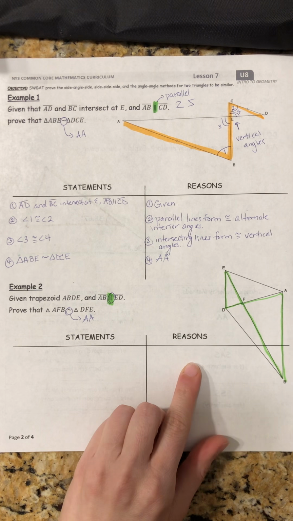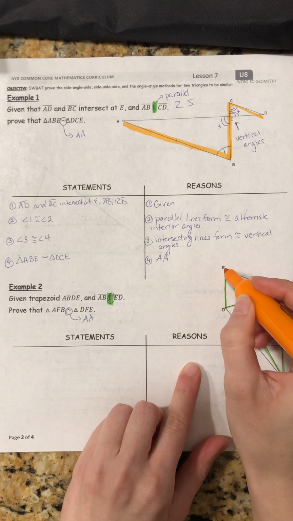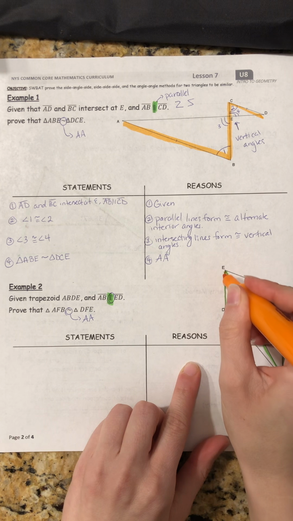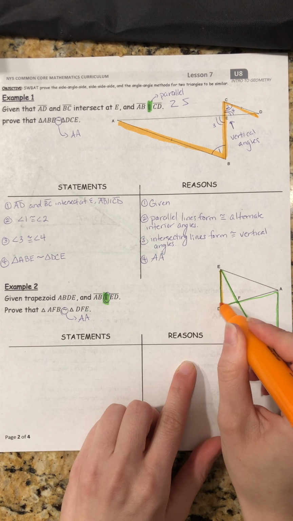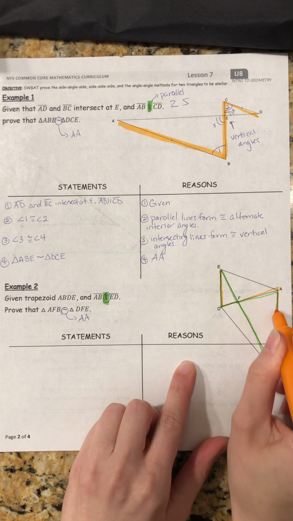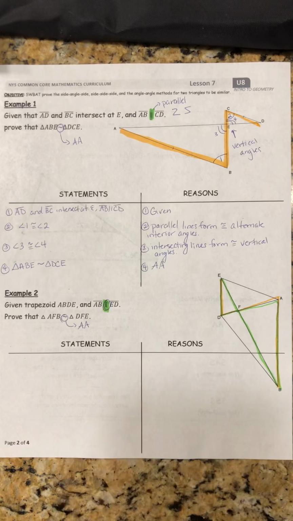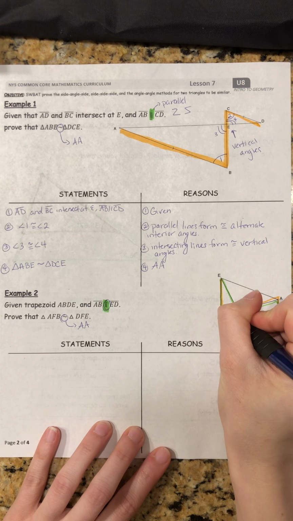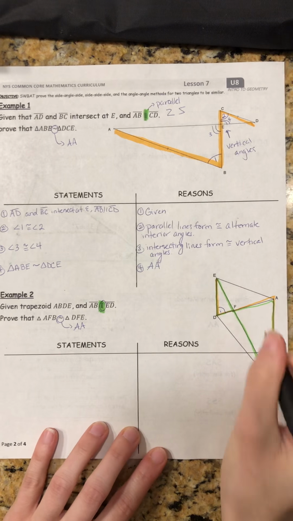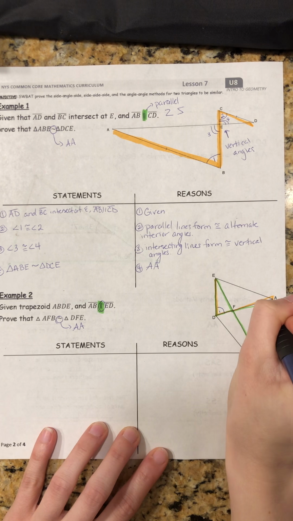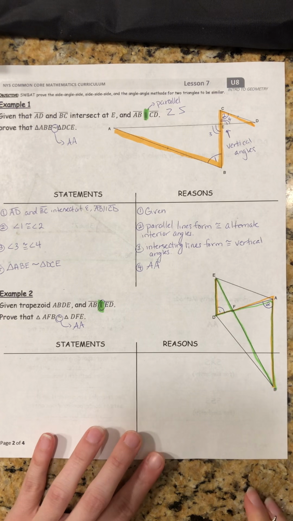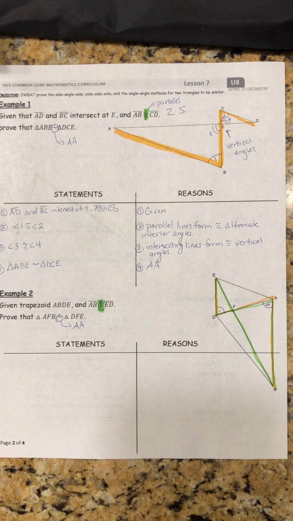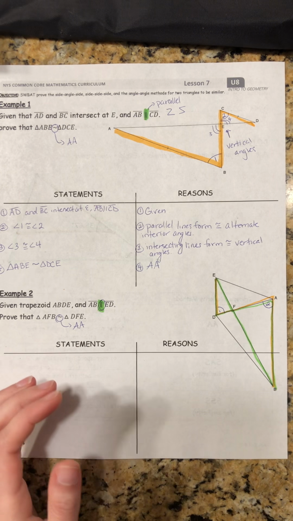So in this case, I'm going to use my alternate interior angles here by forming my Z. Okay, and there's one set right there. So if we use from orange to orange, I can label this one 1, and I can label this one number 2. Okay, but we can also create a Z going in the opposite direction.